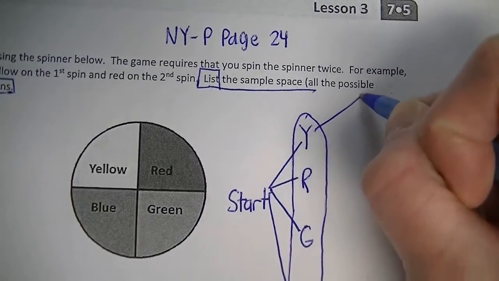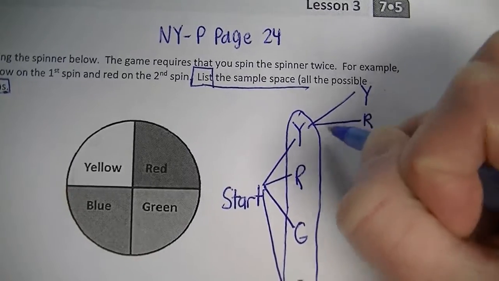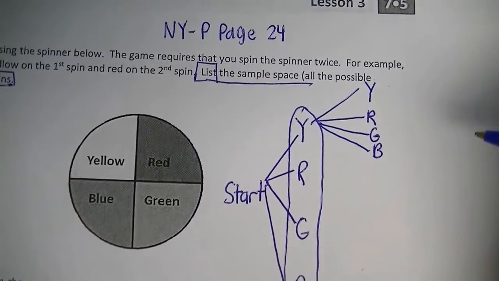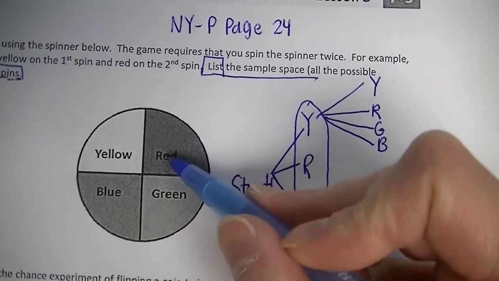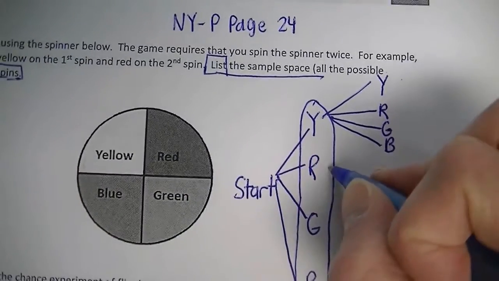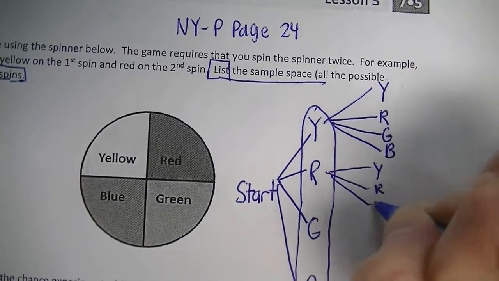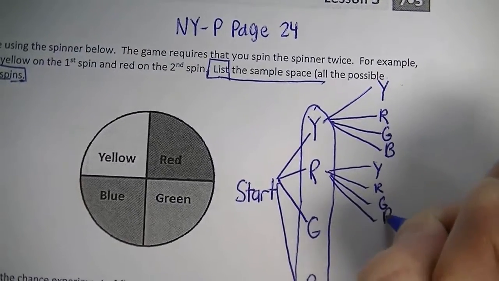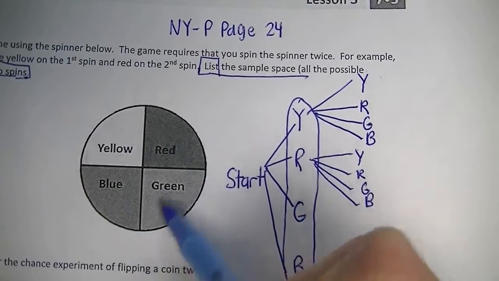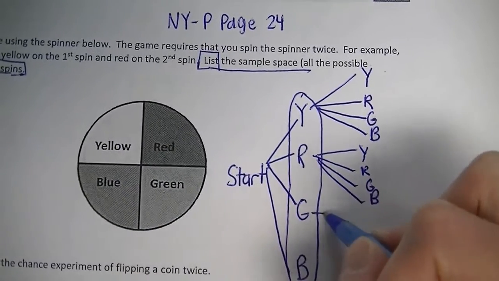So on the second spin, I can land on yellow, or I can land on red, or I can land on green, or I can land on blue. Okay? Now let's say I landed on red the first spin. Well, that second spin, I can land on yellow, red, green, or blue. Now let's say the first time you spun, you landed on green. The second time you spin, you can, again, land on any one of those possibilities.